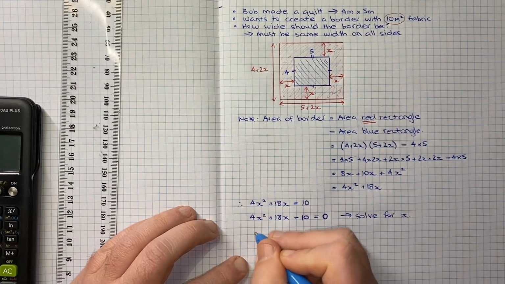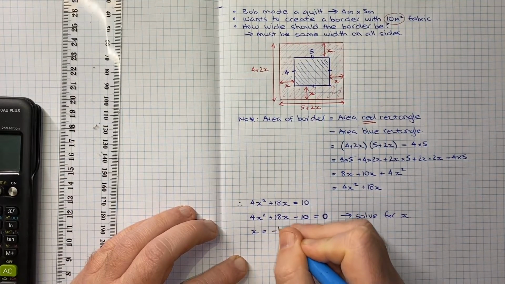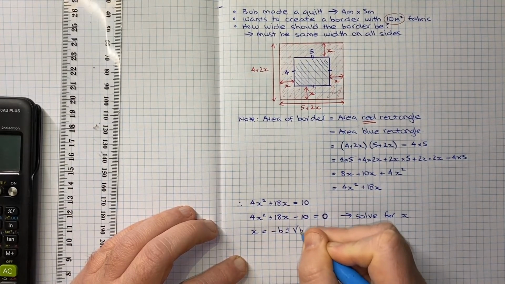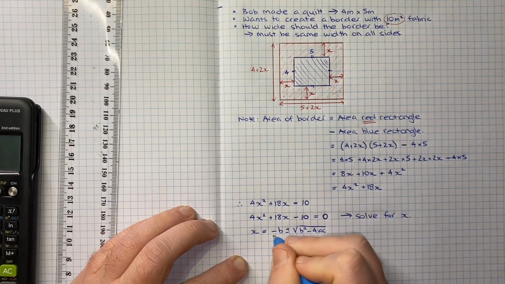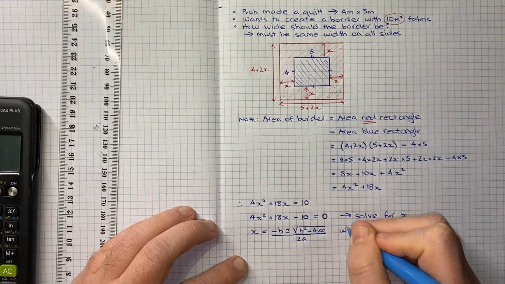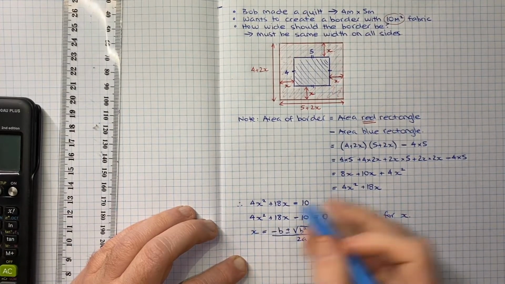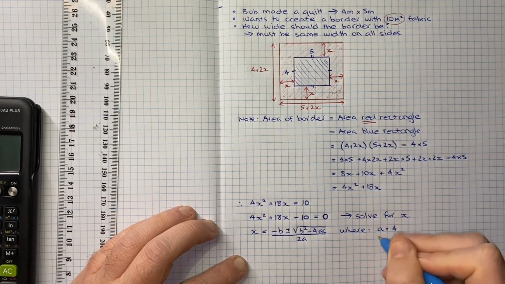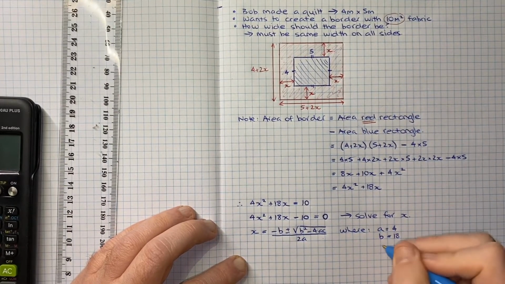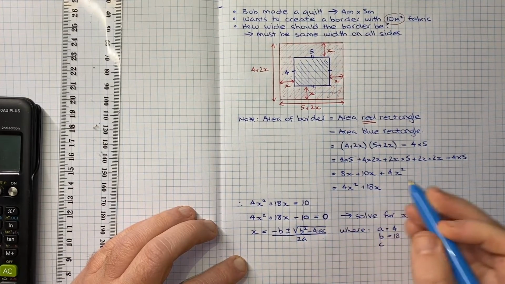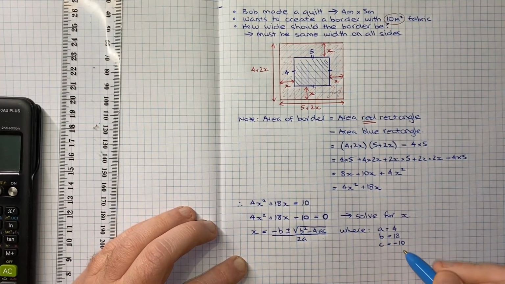So what we can say is that x will be, I'll just write it in generic terms, negative b plus or minus root b squared minus 4ac all divided by 2a. And in our case, that's where a for us is 4, the coefficient of x squared. b would be equal to 18, the coefficient of x. And then c would be negative 10.